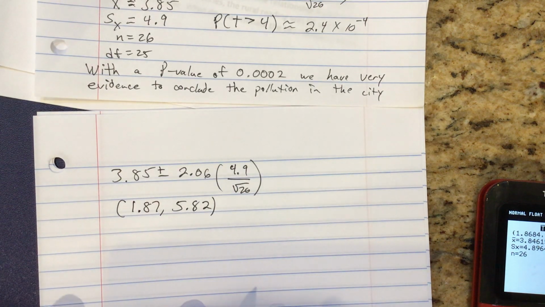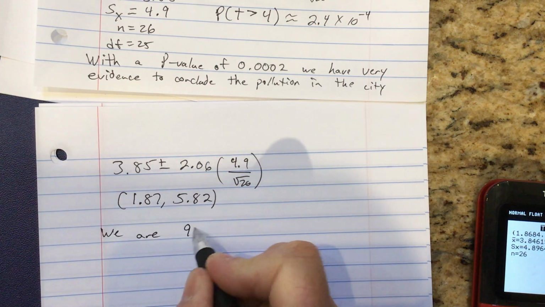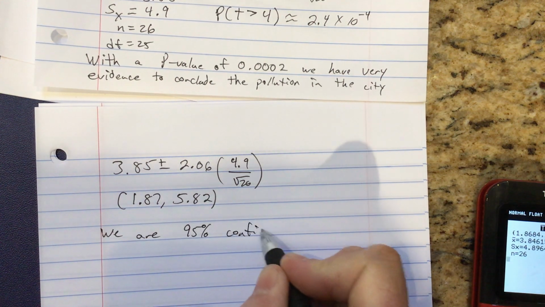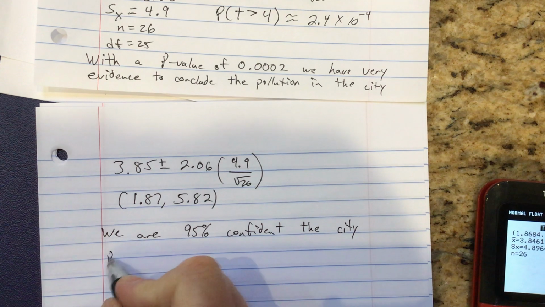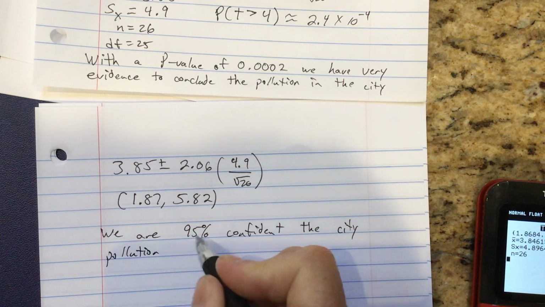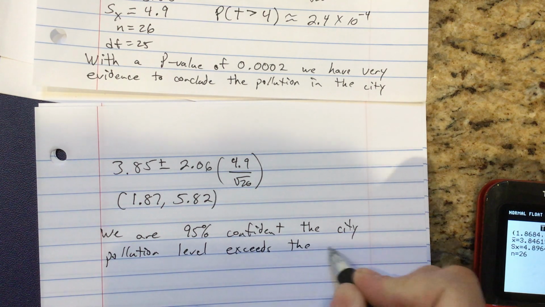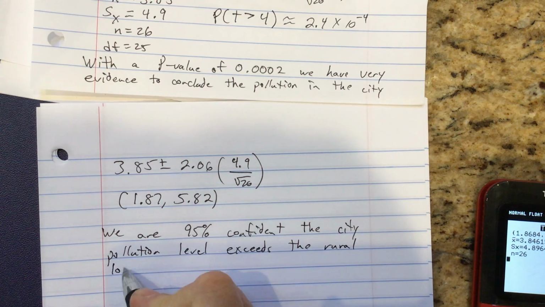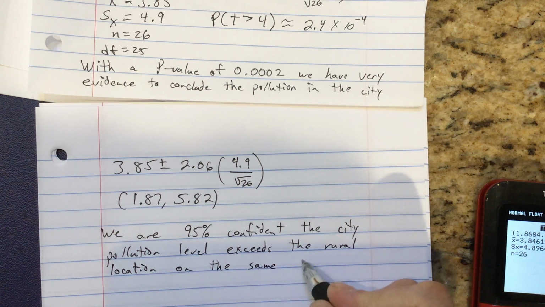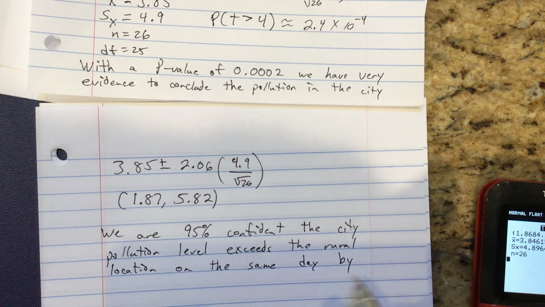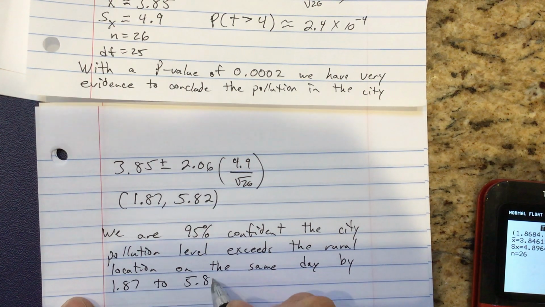Okay, and our conclusion. We are 95% confident the city pollution level exceeds the rural location on the same day by 1.87 to 5.82.